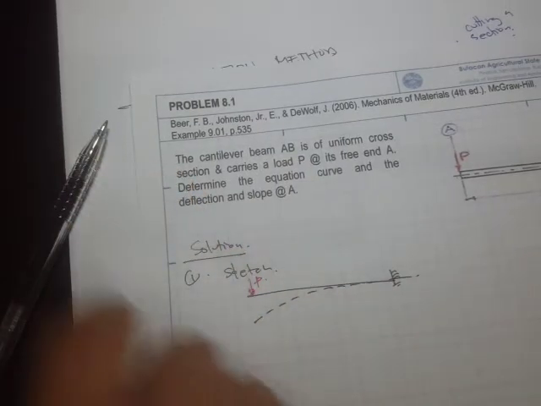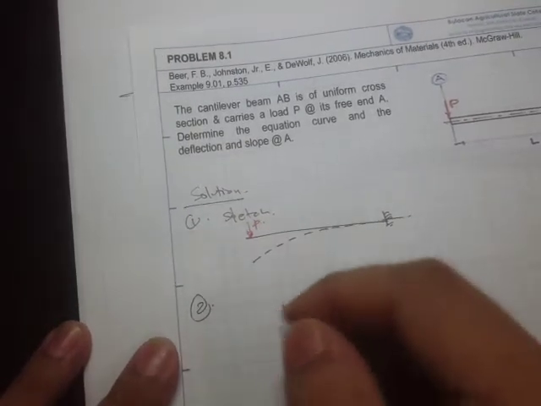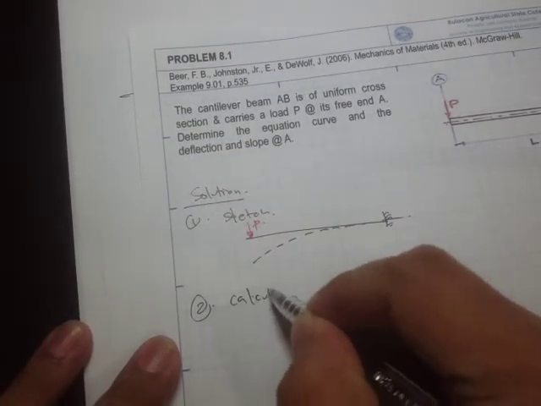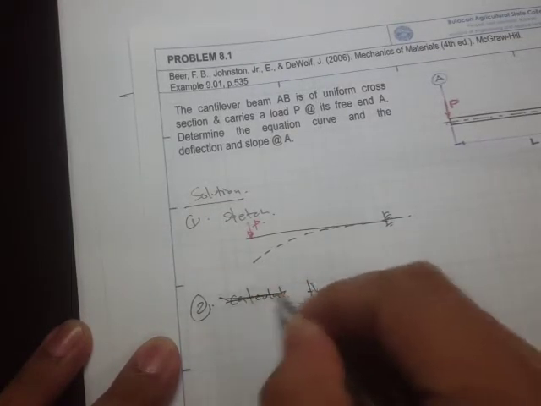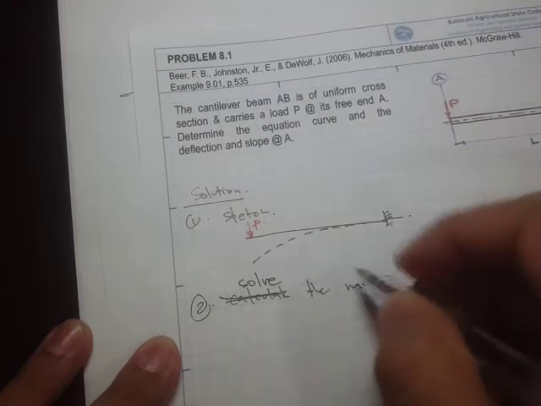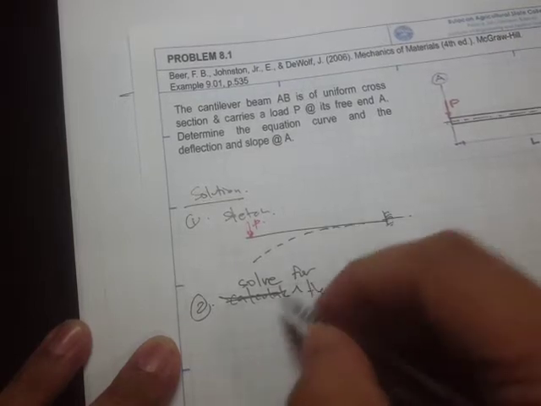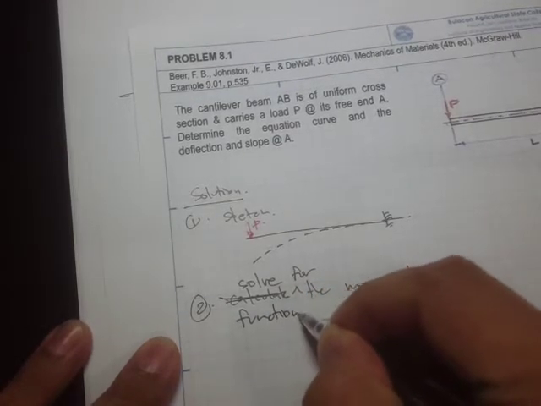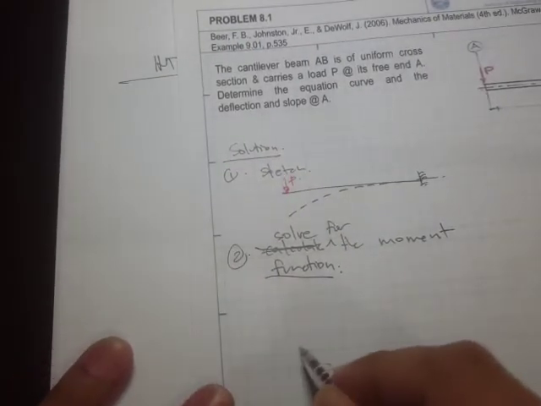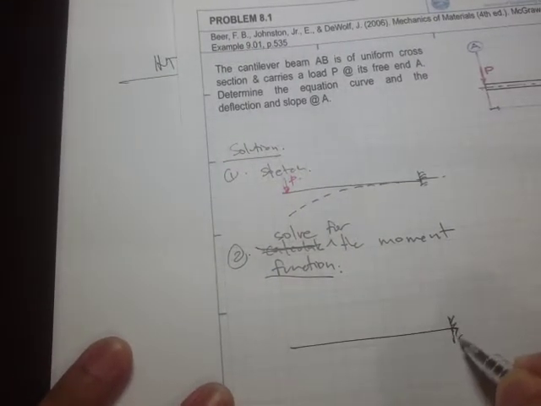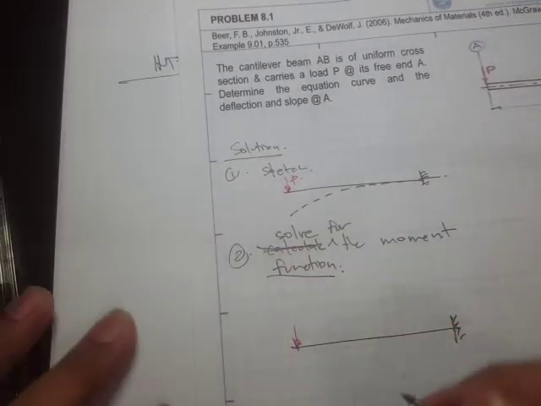Next, we need to solve for the moment function. How do we solve that? We can solve that by making a cut. So right here, let's make a cut.